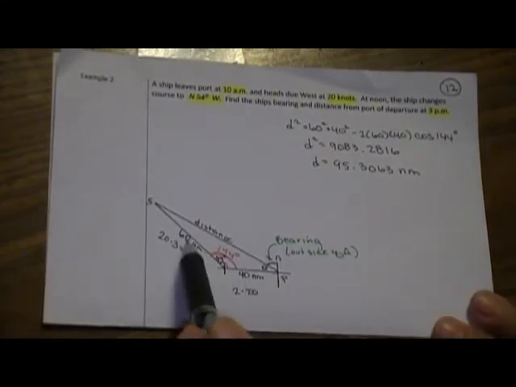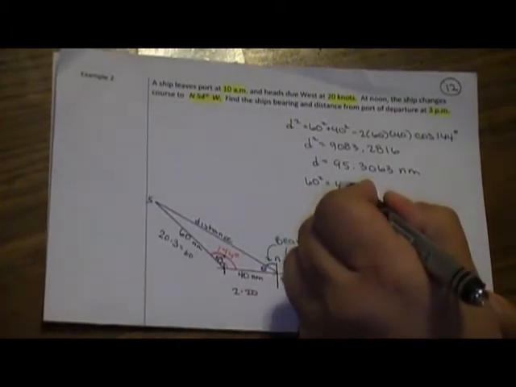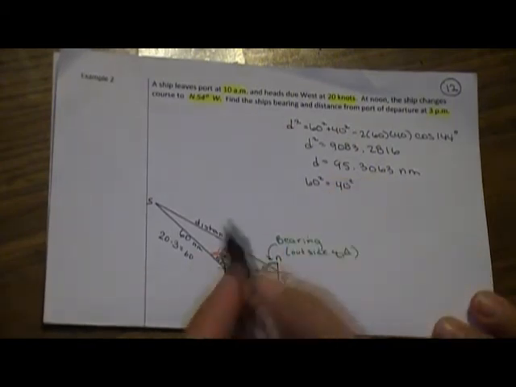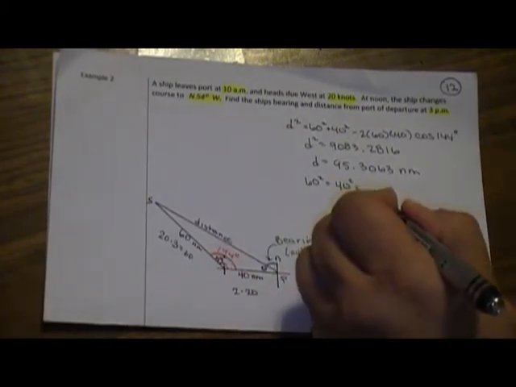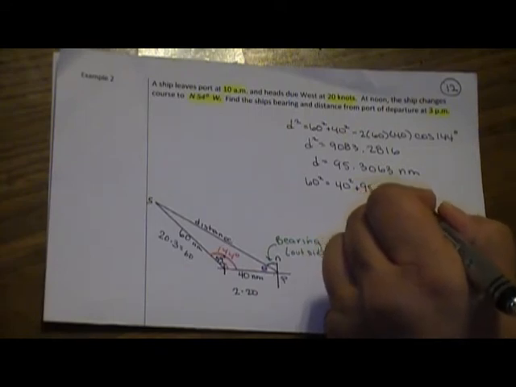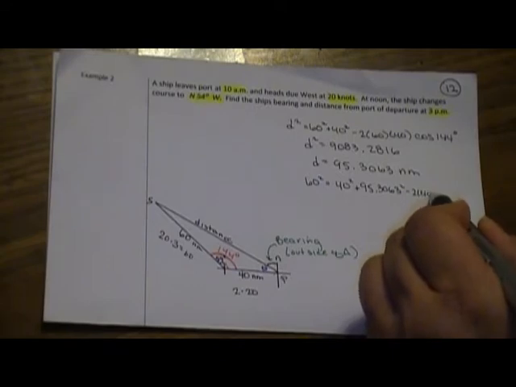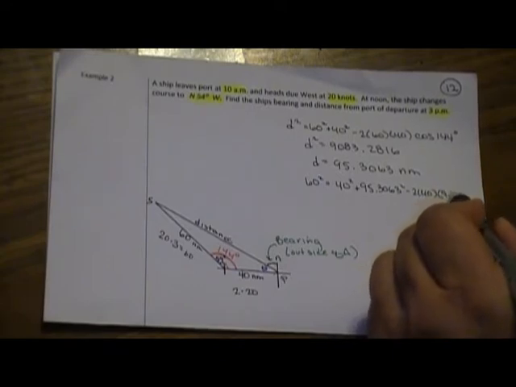So I'm going to take my opposite side of 60 squared equals 40 squared plus our 95.3063 squared minus 2 times 40 times 95.3063 times the cosine of theta.